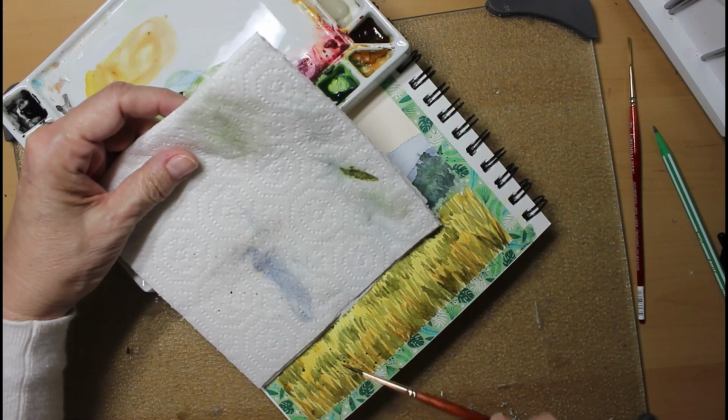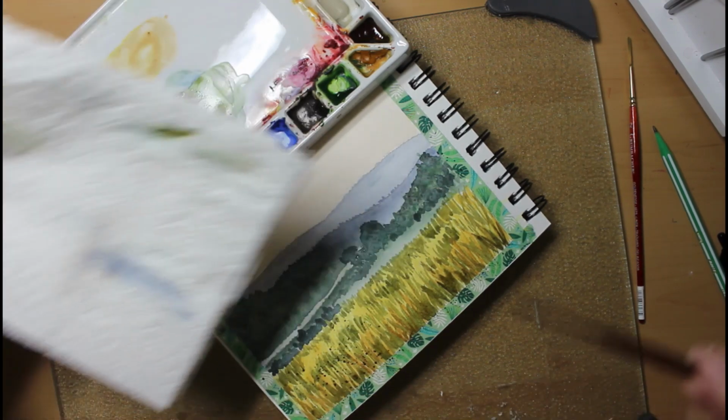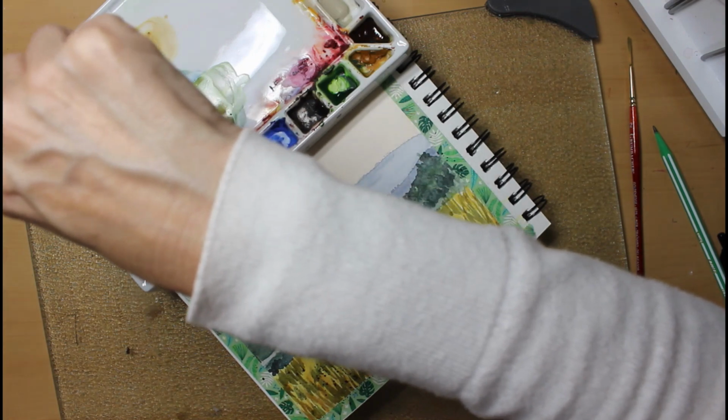And finally, a little bit of splattering in the foreground. And when we're done with that, we're done with the painting.